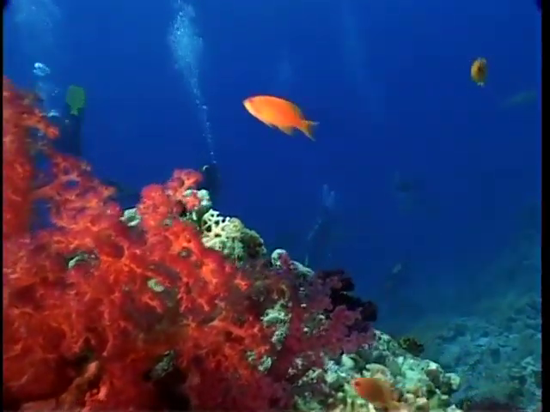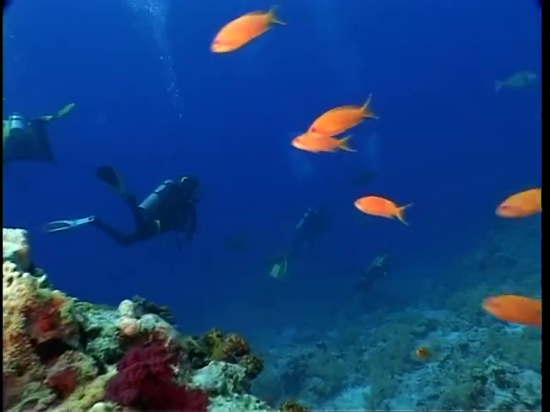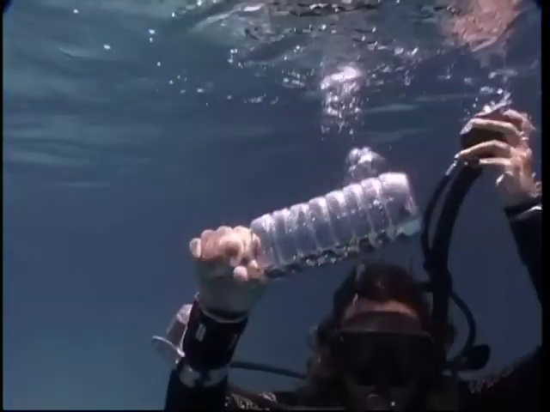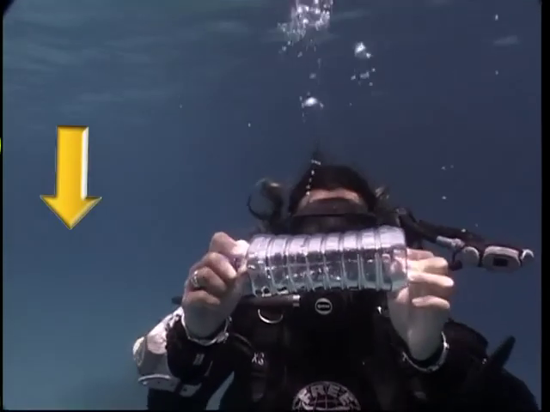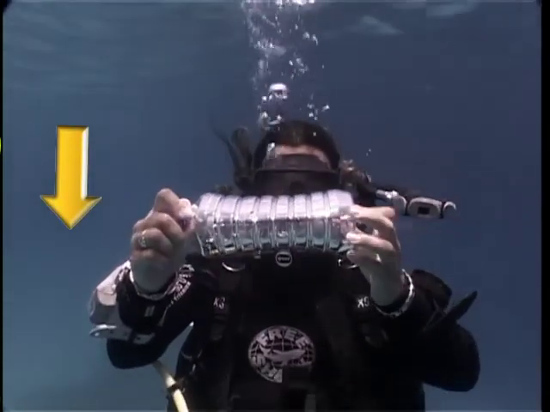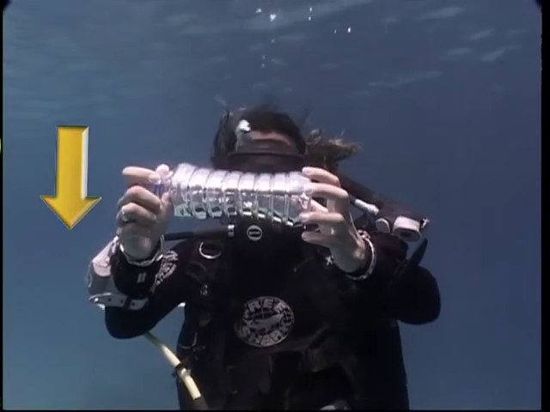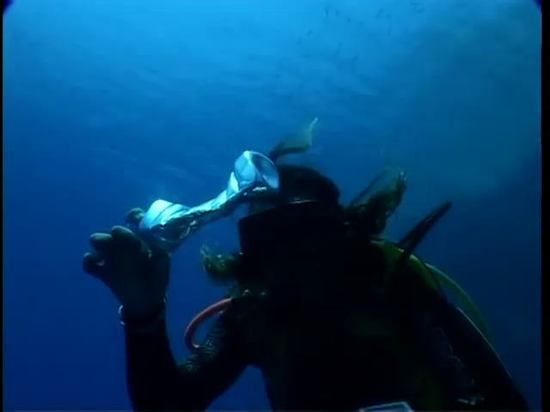It is not easy to notice these variations in pressure because our bodies are made up of mostly solids and liquids, which are not compressible. However, if we take a closed plastic bottle full of air with us under the water, we can see that as we go deeper, the volume of the bottle decreases.